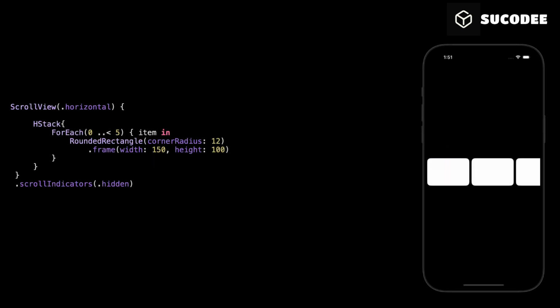We're starting with a clean horizontal scroll view. Inside, we've added 5 rounded rectangles side by side. Right now, everything works perfectly, we can scroll, and all the content is visible.